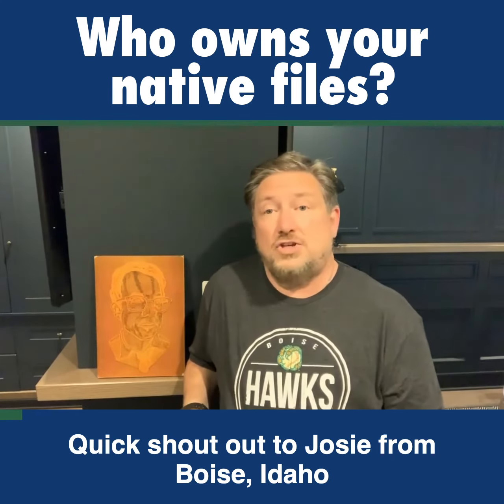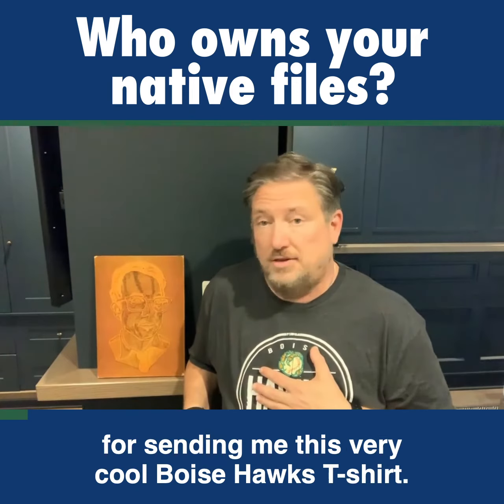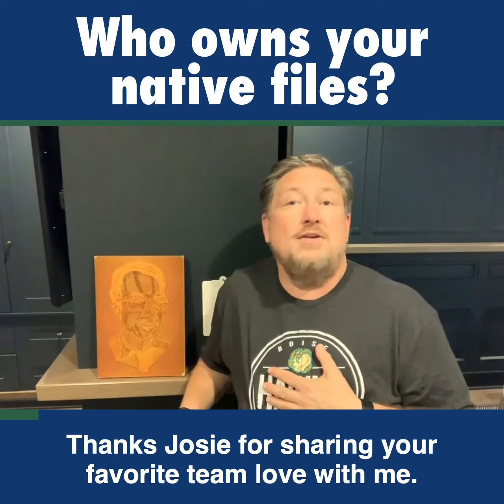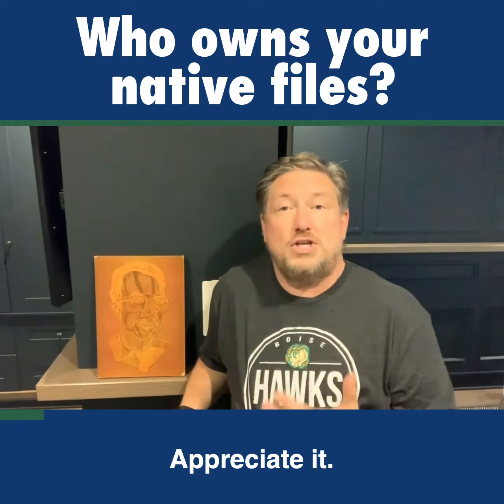Quick shout out to Josie from Boise, Idaho for sending me this very cool Boise Hawks t-shirt. Thanks Josie for sharing your favorite team love with me, appreciate it.